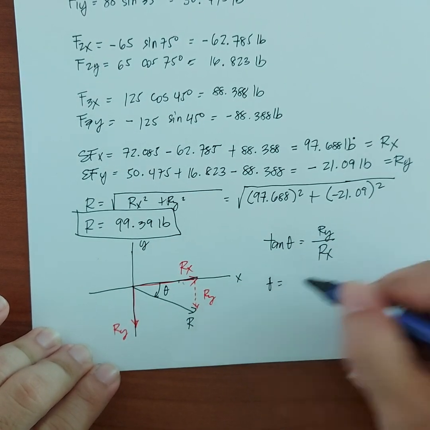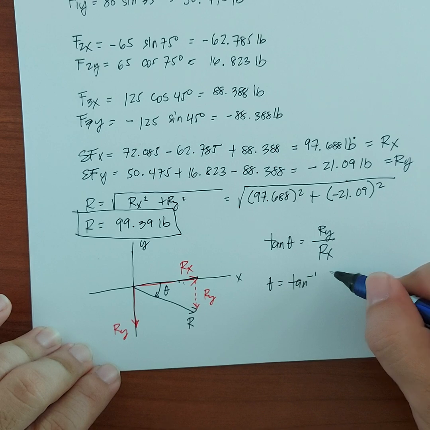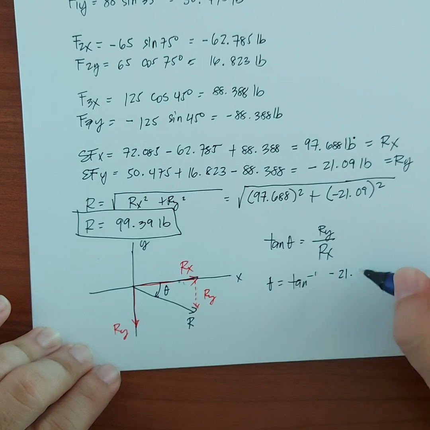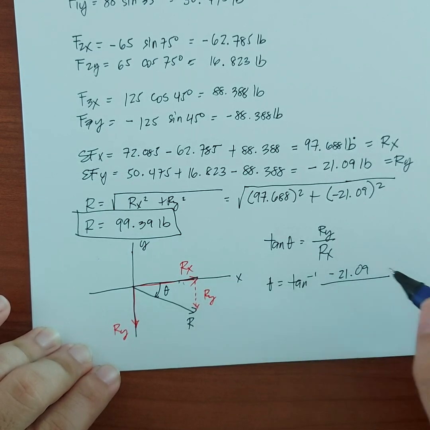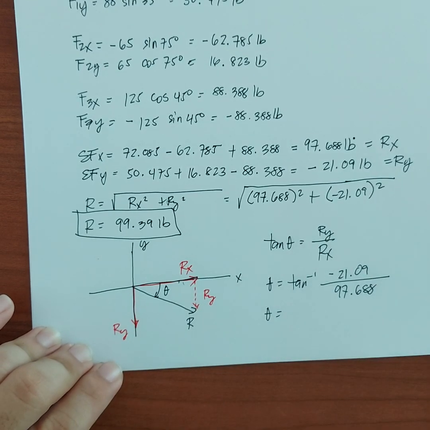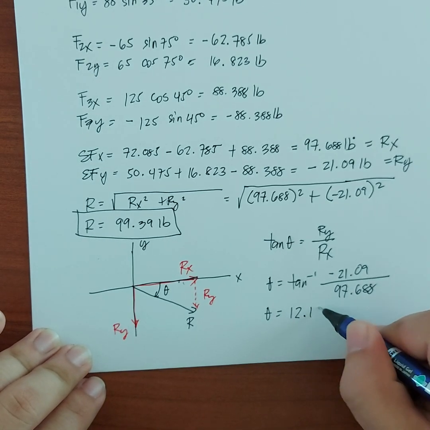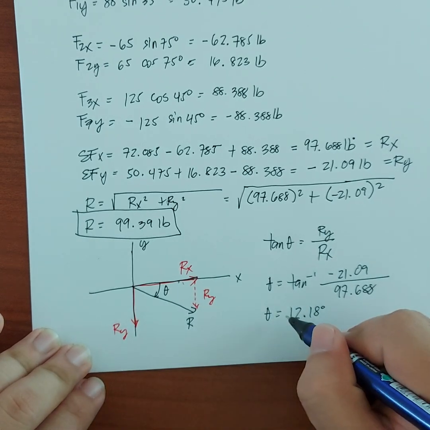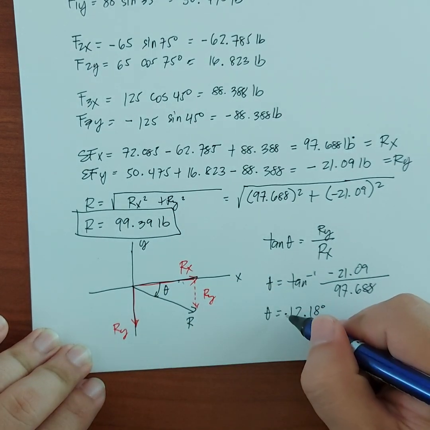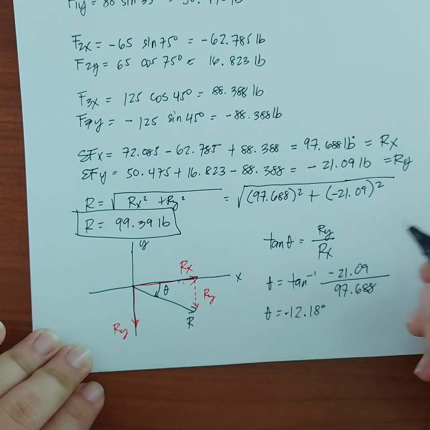So theta is the arctangent of Ry, which is 21.09, pwedeng negative or positive, pwede rin naman, all over Rx. So the angle theta is equal to 12.18 degrees. So yan yung direction niya. So negative yan kasi negative dito. Pag ganun yung direction niya, clockwise yung measurement. Okay. Pwede namang, since alam naman natin na ganun yung direction, you can neglect the negative sign here.